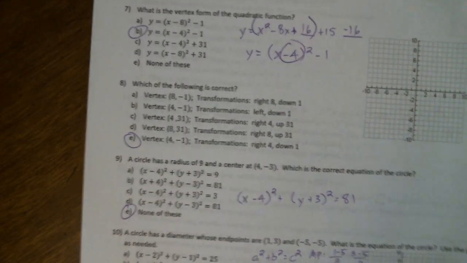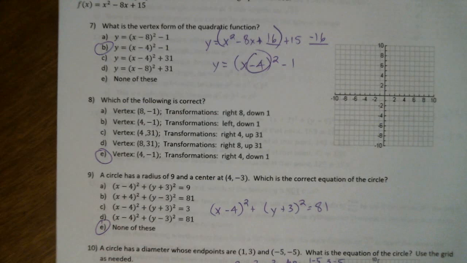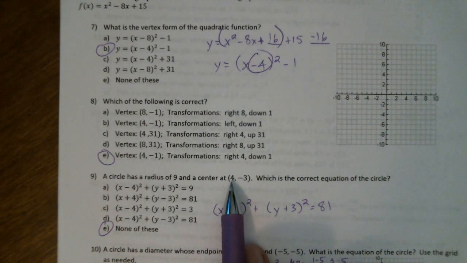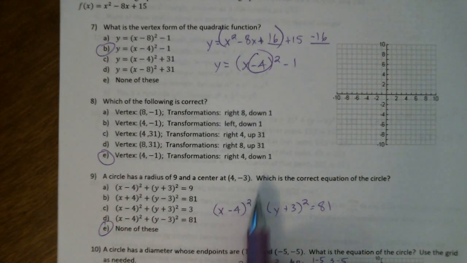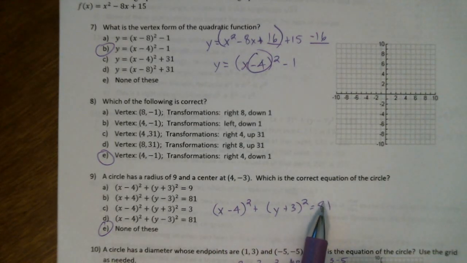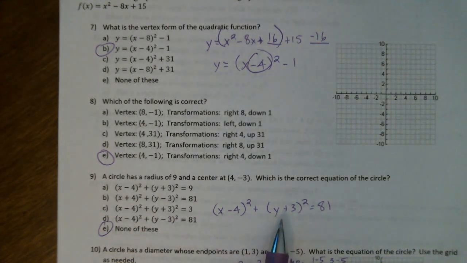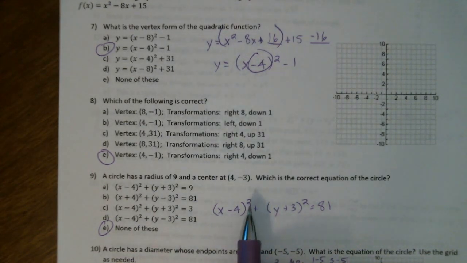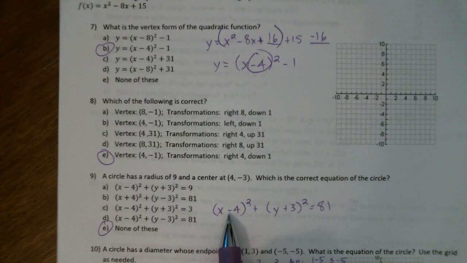Number 9, they give us the center and radius, and we have to come up with the equation. So we just go backwards. Flippy flip, flippy flip. We're in circles land. So that's (x minus 4) squared plus, remember, a squared plus b squared equals c squared is basically where this equation is derived from, the Pythagorean theorem. So flip that sign, (x minus 4) squared, flip that sign, plus (y plus 3) squared.